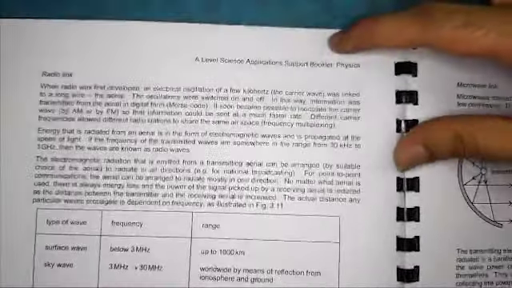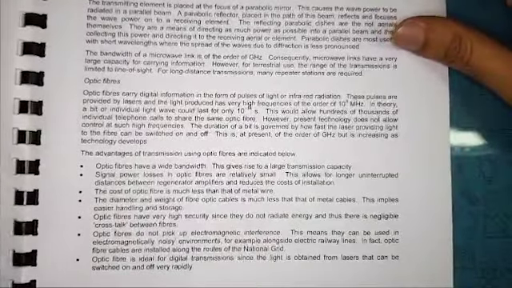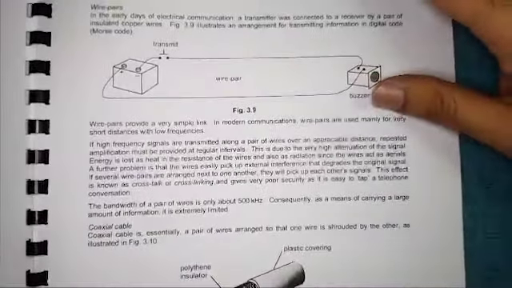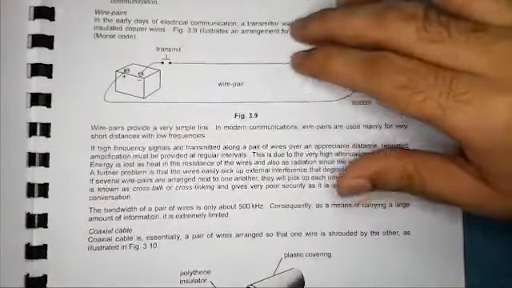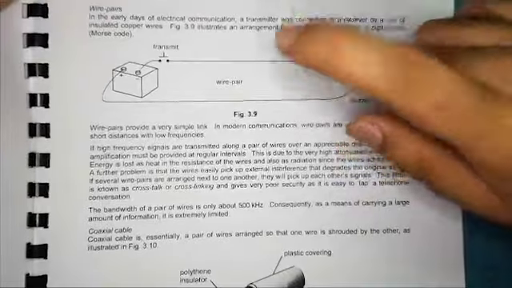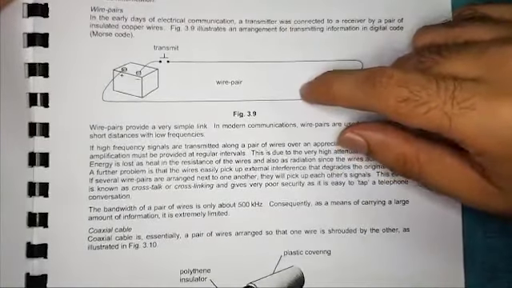Then we have radio links, and then we have microwave links, and at the end we have optic fibers. Right, so I'll just quickly breeze through these one by one. So wire pairs are literally, as the name says, two wires in a pair. Wire pairs are horrible when it comes to communication.